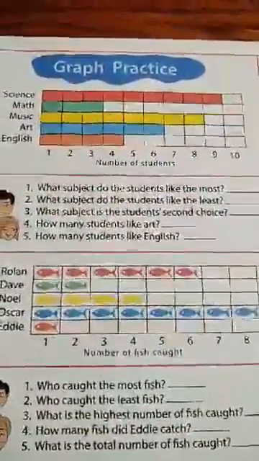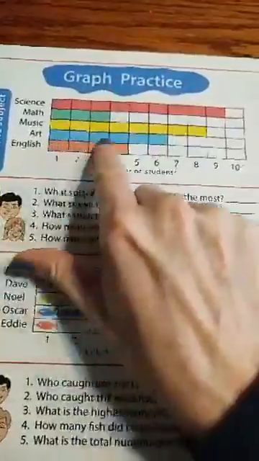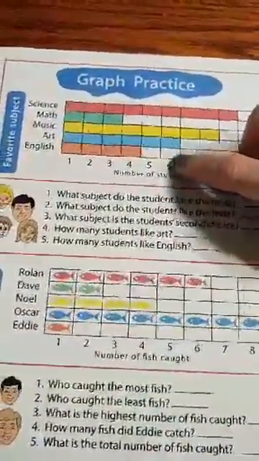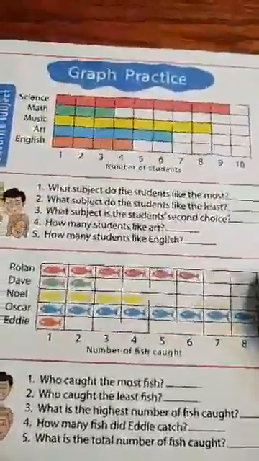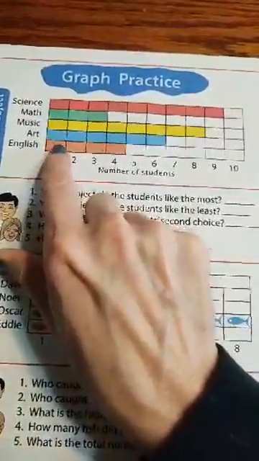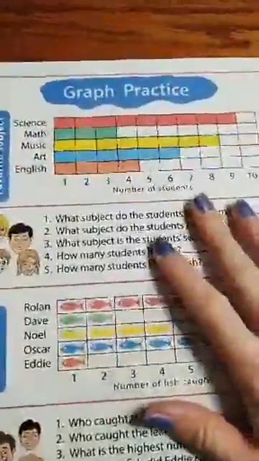How many students like art? Okay, I see art, and I go across to the end of art, and I see 6 students. 6 students like art. How many students like English? So I find English and go across. I can count my squares. 1, 2, 3, 4 students like English.